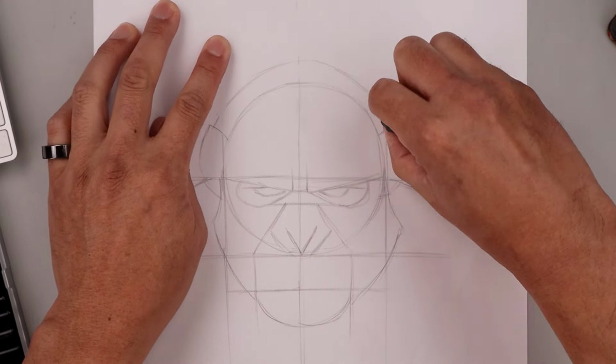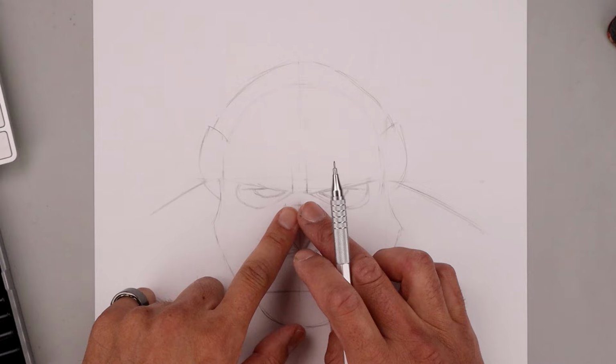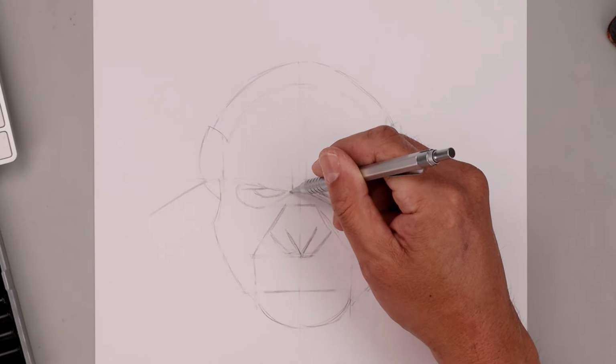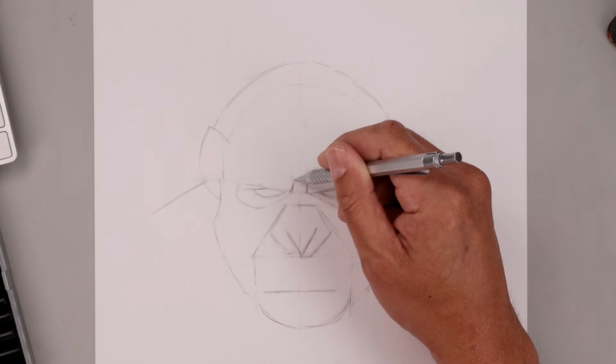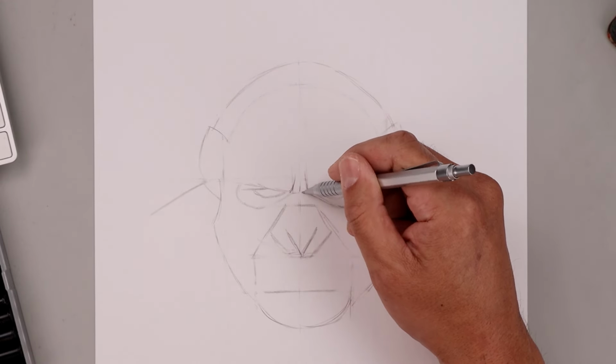Now that we cleaned up our drawing, we're going to use this rough sketch as a guide to help us layer on some more details and refine the shapes. Now I'd like to start with the eyes. We'll start by adding the inside of the brow. Just going to bend this in and up. And we're just going to layer some more detail in between as we go.